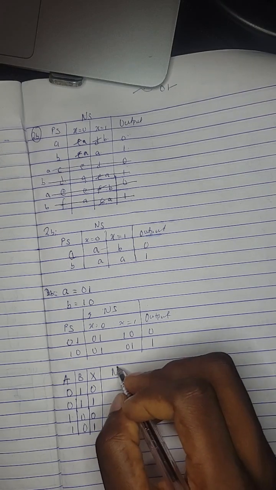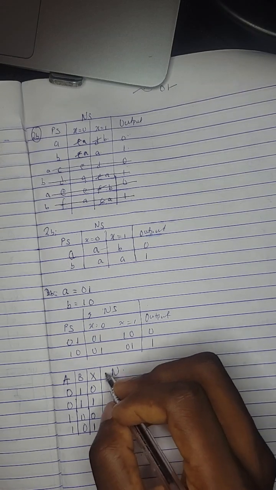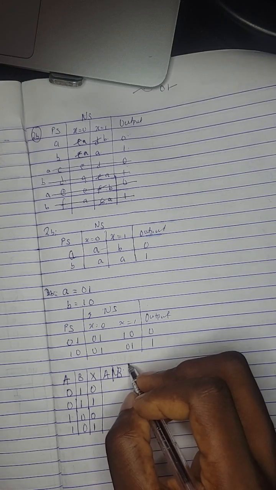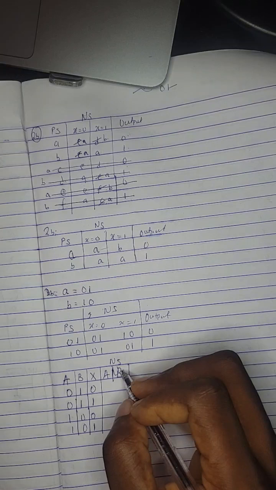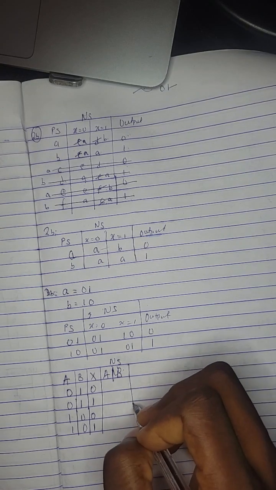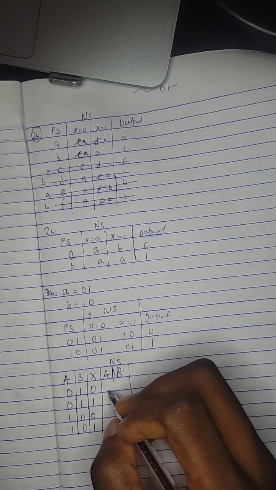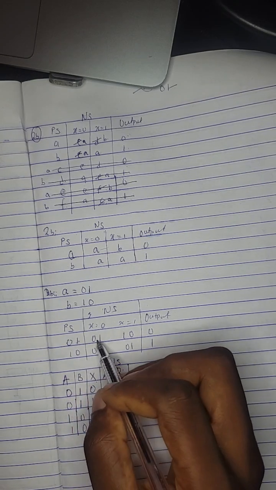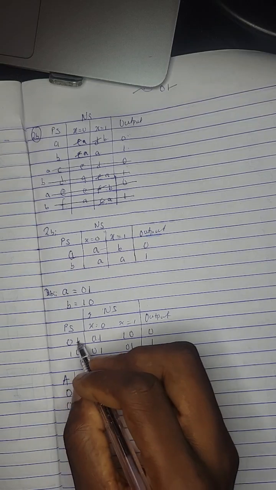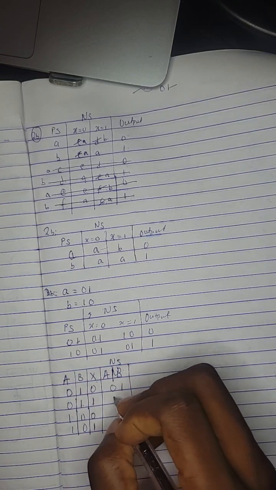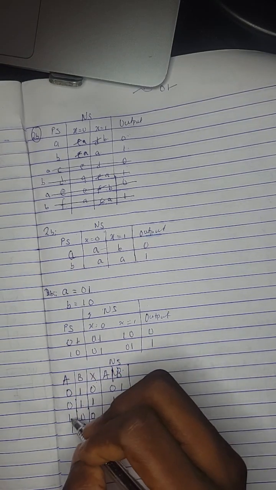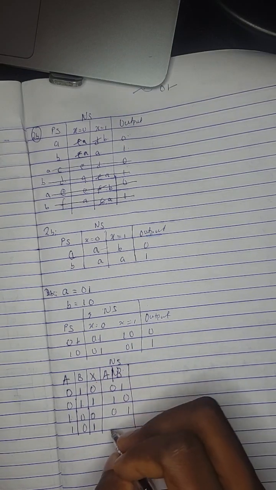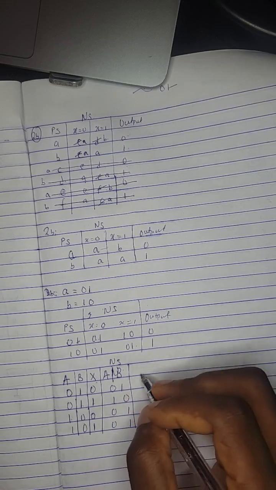The next thing we need is our next states, A and B. So when you have 0 1 and x is 0, the next state is 0 1. When you have 0 1 and x is 1, the next state is 1 0. Then when you have 1 0 and x is 0, the next state is 0 1, and 0 1 also here.